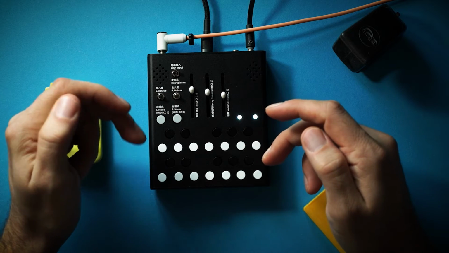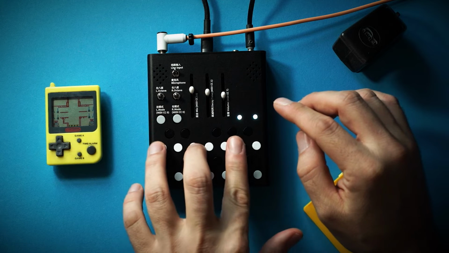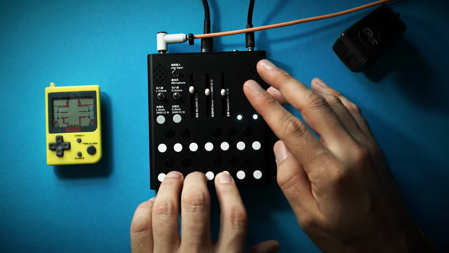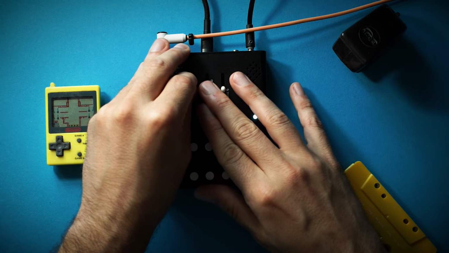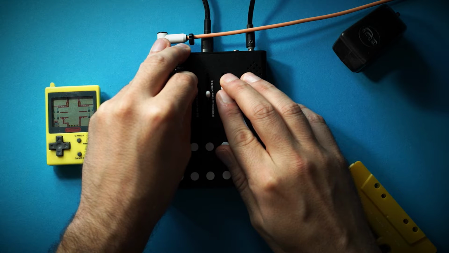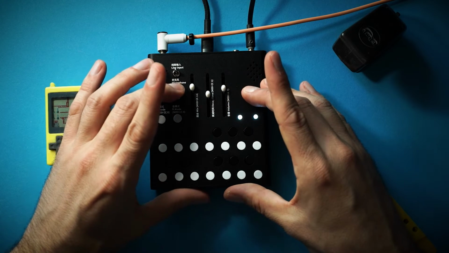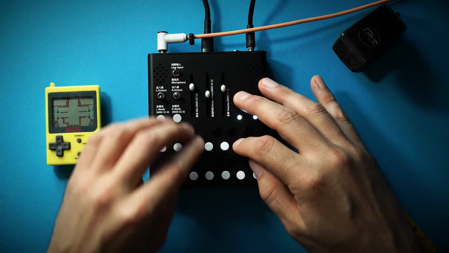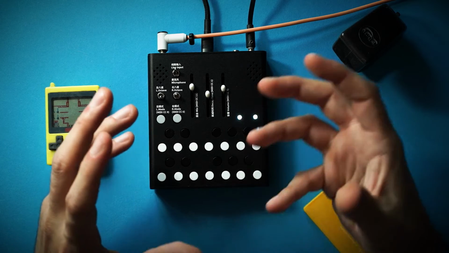Now moving down, what we have here is basically a keyboard. So you can use this to change the tones and harmony. And you can also use the octave switches here, which would basically change the octaves of the resonator.